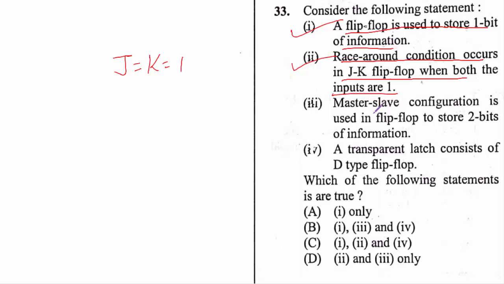Third statement what they have given is, master slave flip-flop is used to store 2 bit of information is a false statement. First you will be having a master, the output of the master is given as slave, and in the next clock pulses you will be getting the actual output. So even the master slave flip-flop, JK flip-flop and even SR flip-flop, D flip-flop can store a single bit of information.